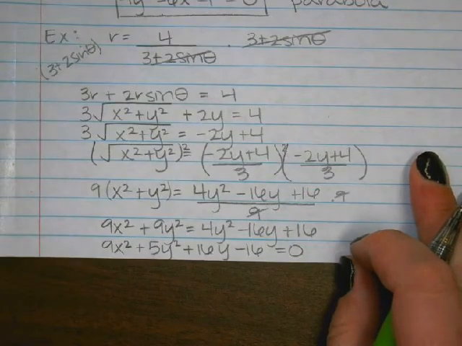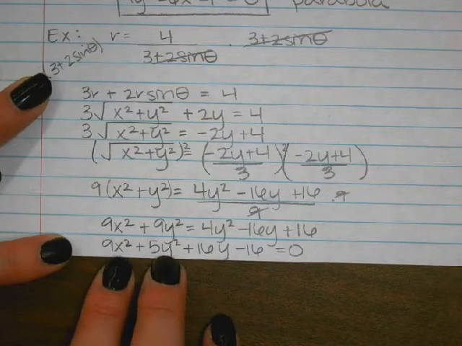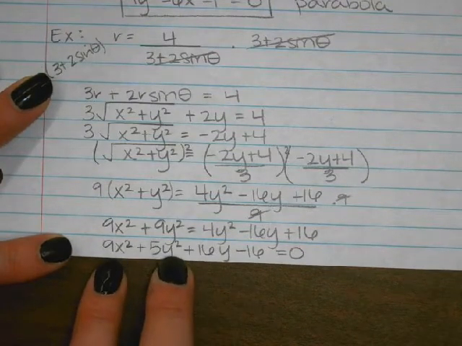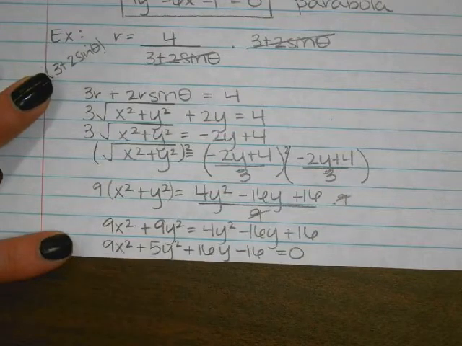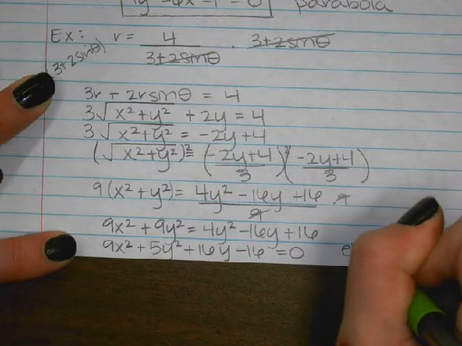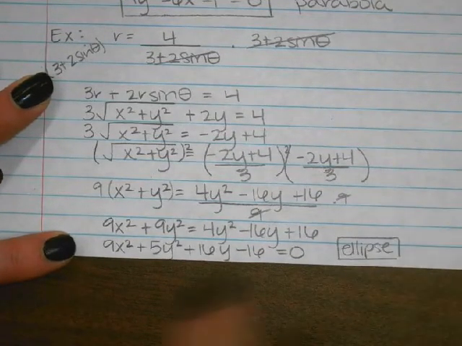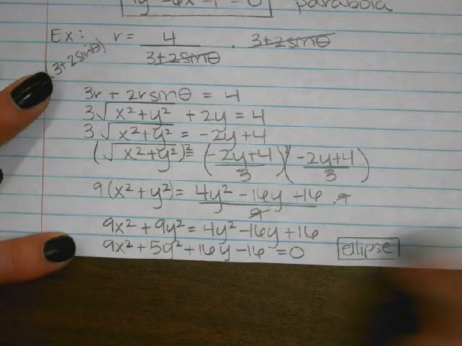So this time I can see that I was keeping my x squared and my y squared term. So that means that it is not a parabola. They are both positive, so that means that it is not a hyperbola. So my two options are that it can be an ellipse or it could be a circle. And since the coefficients are different, that means it's an ellipse. Since the coefficients are different, that would mean that the left and right radius and the up and down radius would be different. And so that's what makes it an ellipse and not a circle.